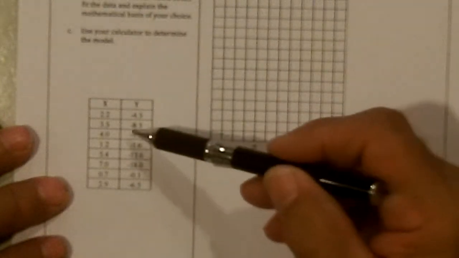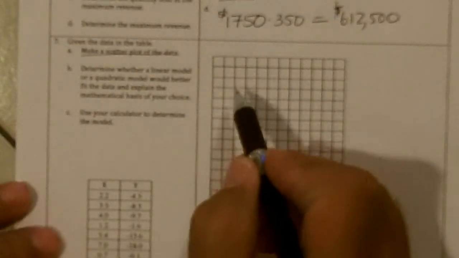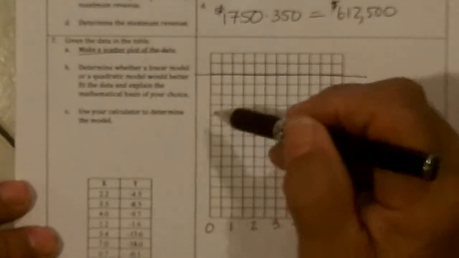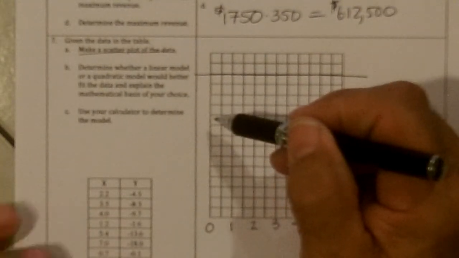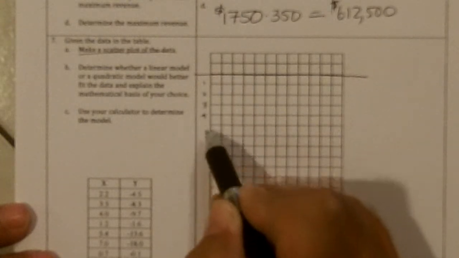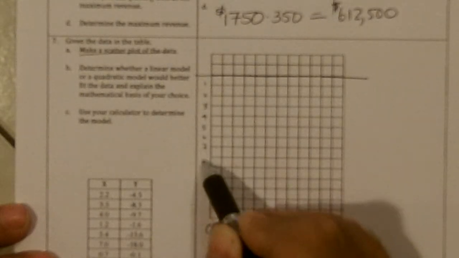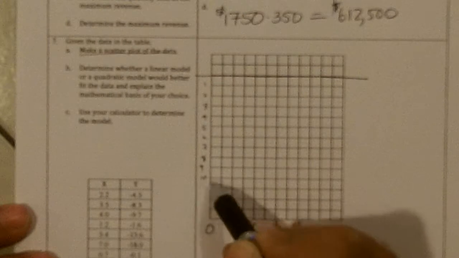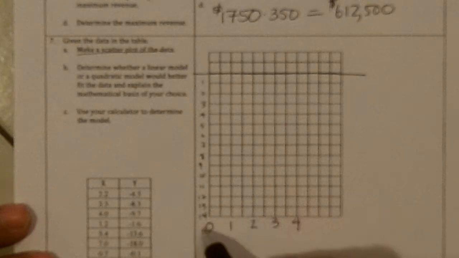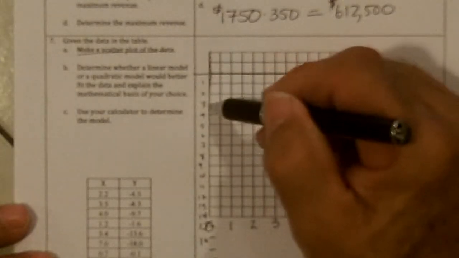The y's, they're all negative, so I'll probably want to make the x-axis up high and do my y's. The smallest y is -18, so if I go negative 1, 2, 3, 4, 5, 6, 7, 8, 9, 10, 11, 12, 13, 14, I probably should have put it higher, 15, 16, 17, 18 is clear down here, so I'll make this be my y-axis.